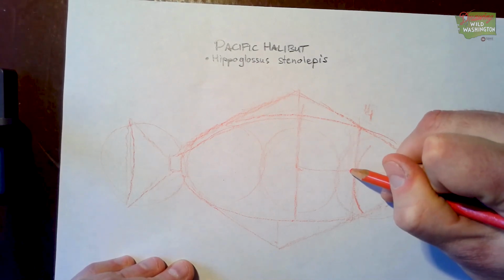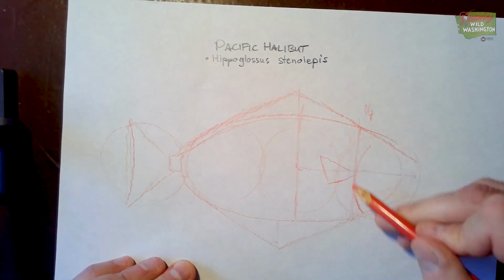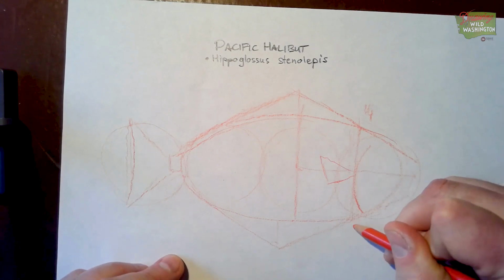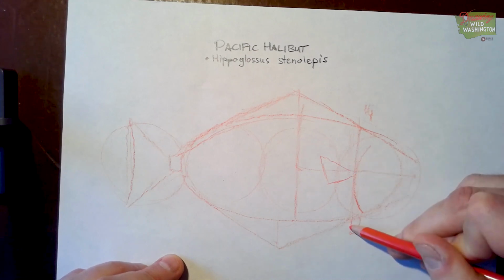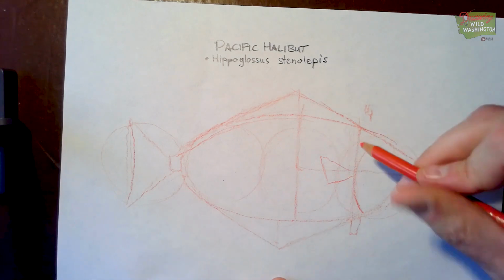Next fin is the pectoral fin, which is kind of like its arm. And it's going to be a little triangle right here, right behind the gill. And then there's another little fin down here called the pelvic fin, which is a little rectangle just kind of right underneath the gill. Now there's one other cool thing about the Pacific halibut.